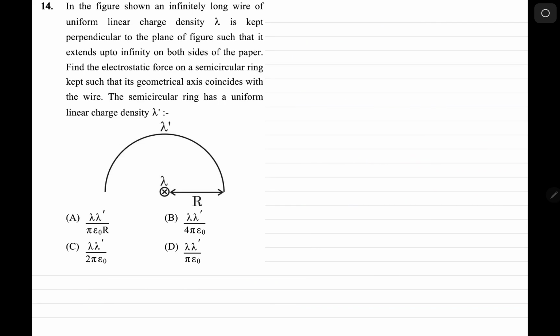Question number 14. In the figure shown, an infinitely long wire of uniform linear charge density lambda is kept perpendicular to the plane of the figure such that it extends up to infinity. So there are two wires: one is the semicircle, and the other is the infinite wire which is along the z-axis. They are asking the force on the semicircular ring, kept such that its geometrical axis coincides with the wire. The force on the semicircular ring from that wire.